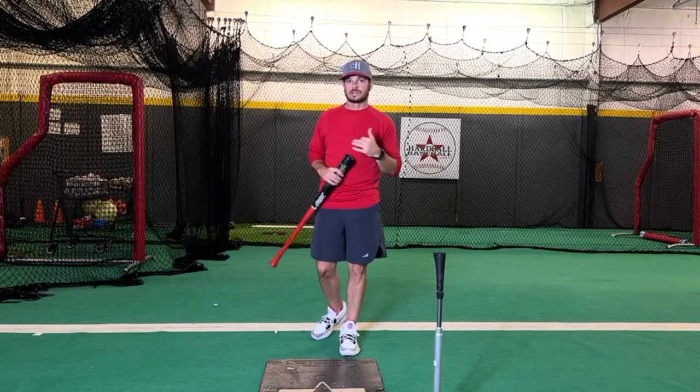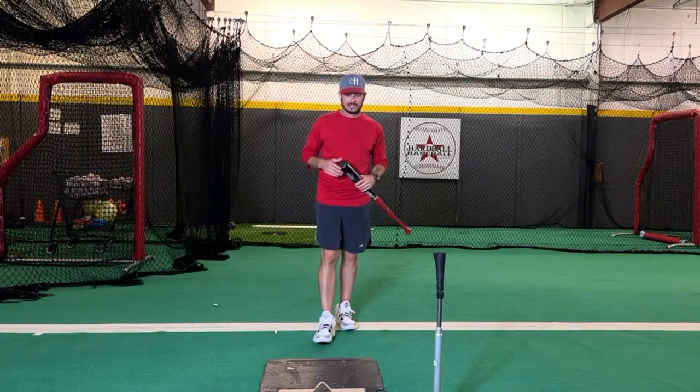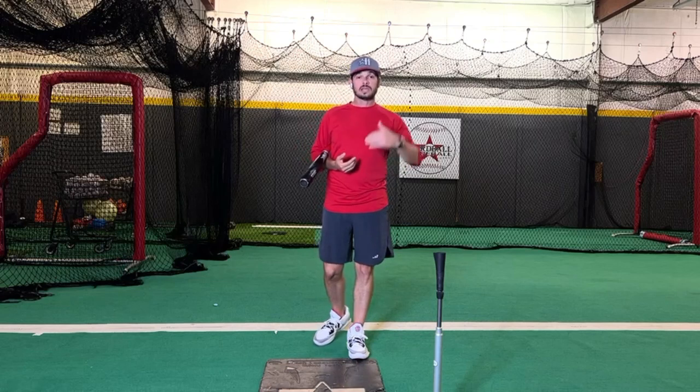For this next instructional video, we are going to discuss creating consistent bat path. It's one of the things that I know is talked about, but how do we train players to have consistent bat path? Every single player's bat path, their natural bat path or the bat path that's been taught, whatever the case may be, is going to be a little bit different.